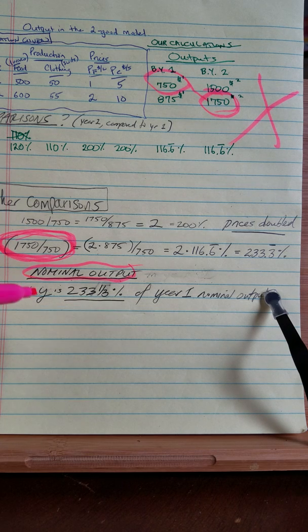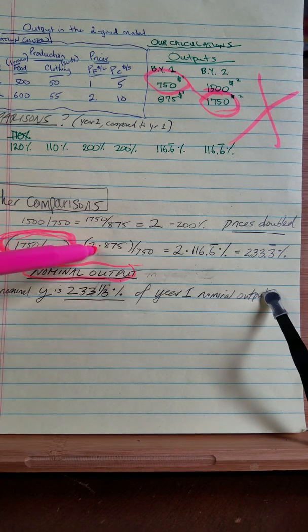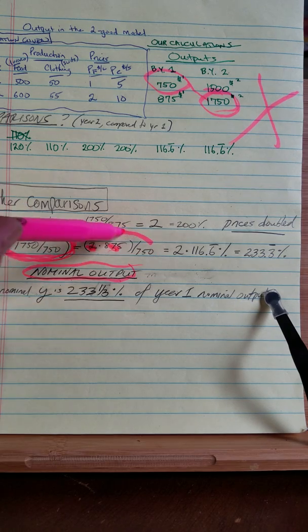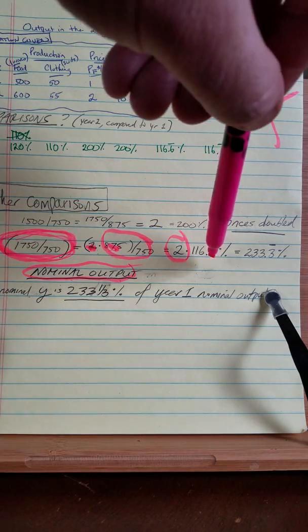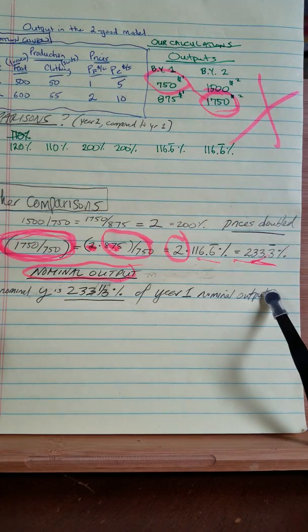If you want, think it through logically. 1750 over 750. 1750, that's 2 times 875. Look at the way we've got prices have doubled. That's part of the effect we were measuring, but also getting the production effect of the 875. So what we're doing really is simply saying 2 times 875 over 750. So we're doubling our valid comparison of outputs and ending up with a comparison that's twice as big as it ought to be.